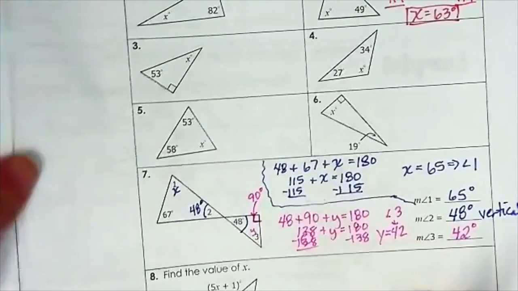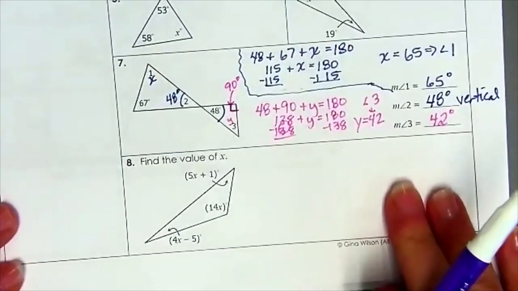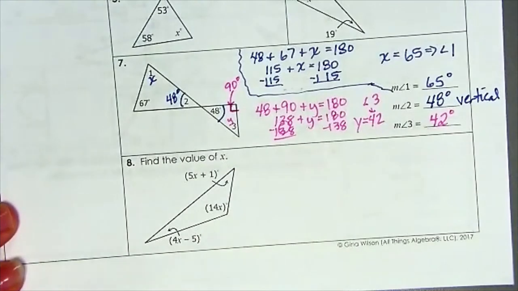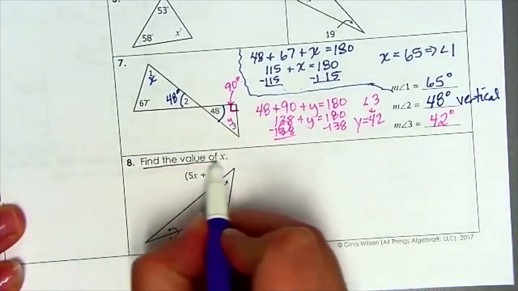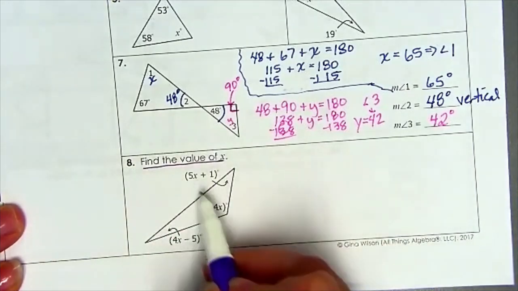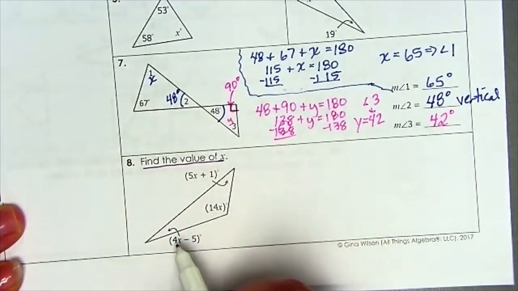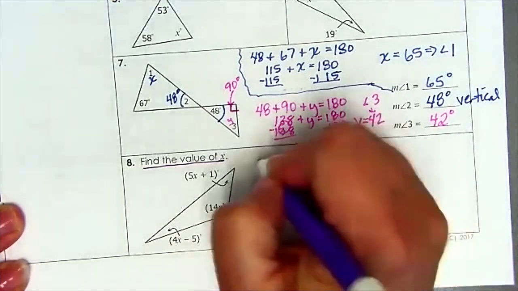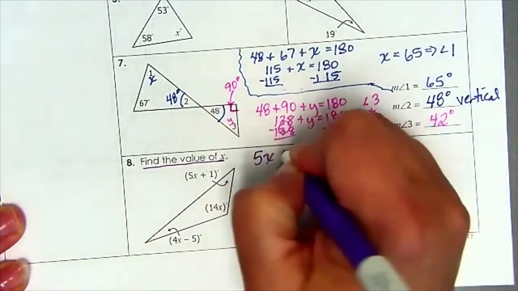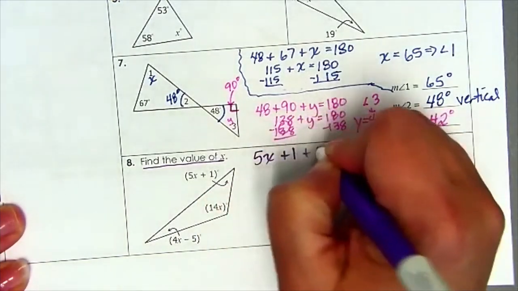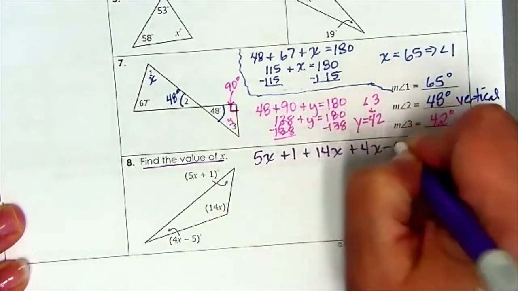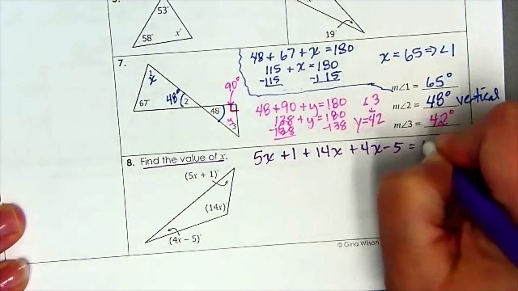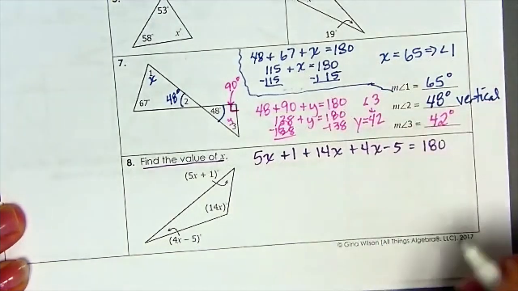I'm looking at number 8. Okay, this is pulling in more algebra. Remember, we want to find the value of x. Remember, all the angles add up to equal 180. So that means I'm going to do 5x plus 1 plus 14x plus 4x minus 5 equals 180.